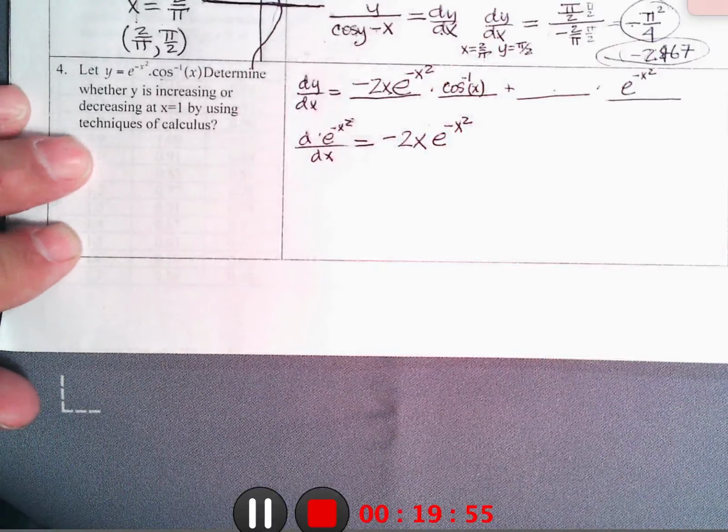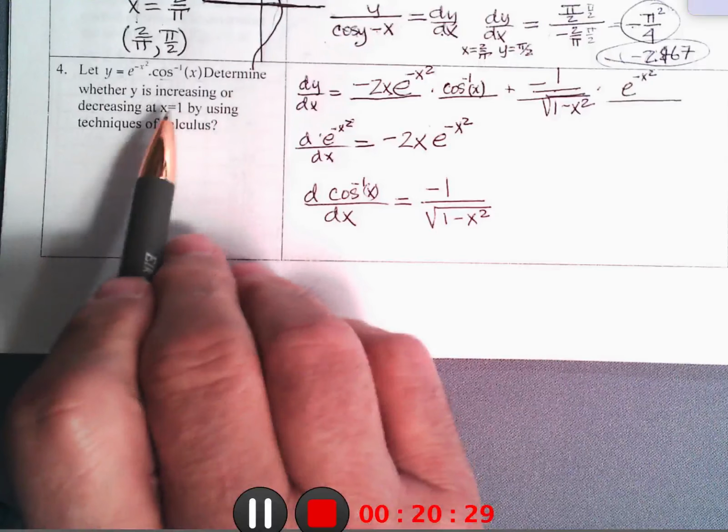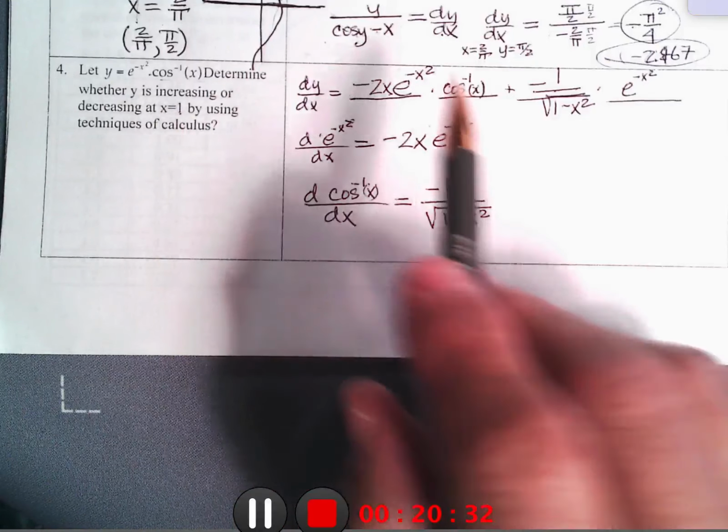And then the derivative of the second. The derivative of cosine inverse of x, not the reciprocal, so it's not the secant dx, is 1 over the square root of 1 minus x squared and negative. And now I got to put in a plus 1.